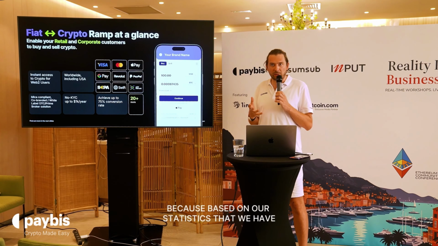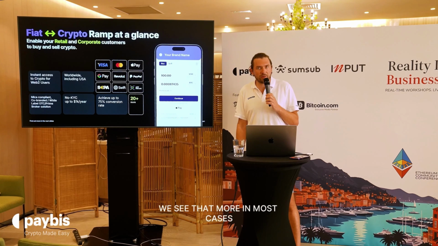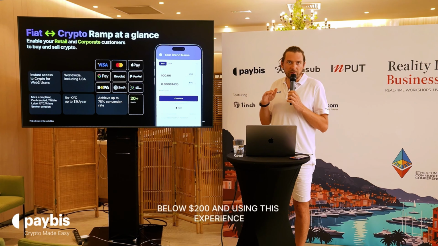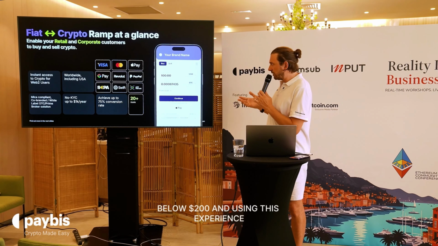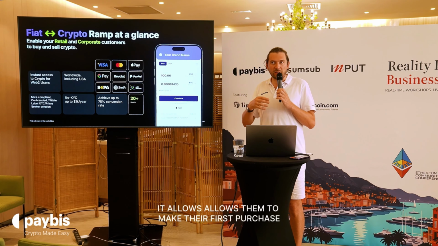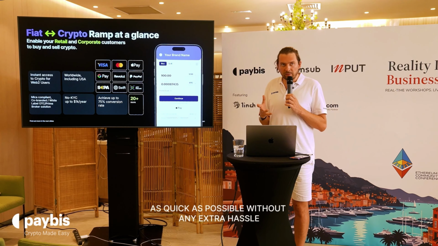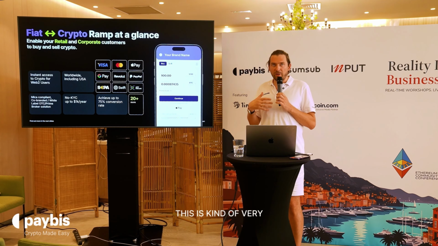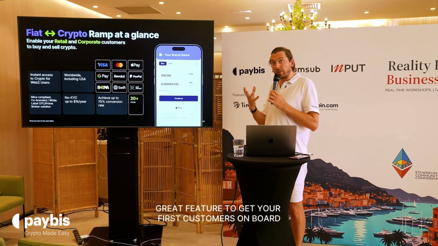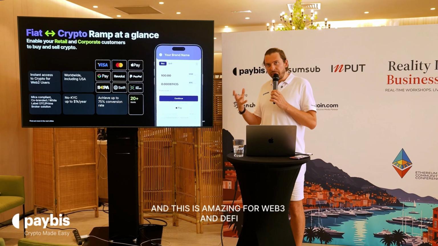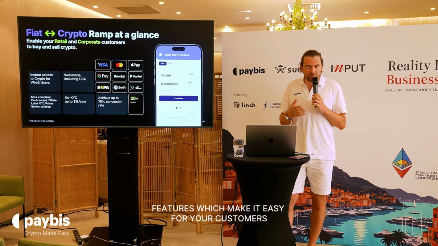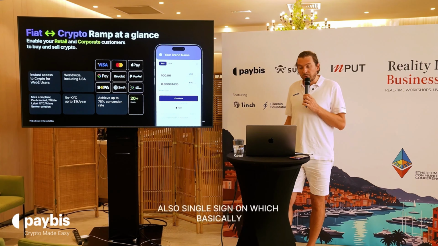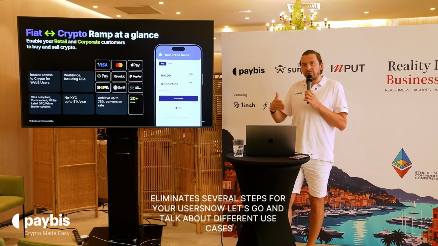Based on our statistics, from millions of our users, we see that in most cases first-time customers make their first purchase below $200. This experience allows them to make their first purchase as quickly as possible, without any extra hassle or complexities. It is a great feature to get your first customers on board, and this is amazing for Web3 and DeFi. For centralized exchanges, we have even more features which make it easy for your customers, like shared KYC with our partner SumSub, and single sign-on, which eliminates several steps for your users.